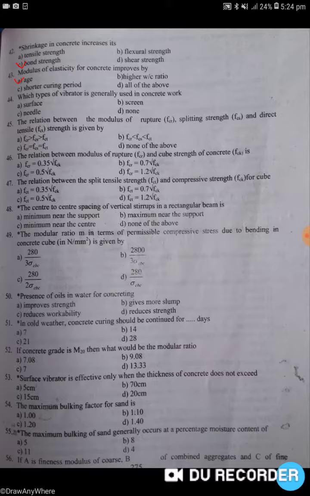Next question: which type of vibrator is generally used in a concrete? Which type of vibrator do we use in concrete? Needle vibrator. The relation between the modulus of rupture fcr, splitting strength fcs, and direct tensile strength fct is given by fcr is smaller than fcs, which is smaller than fct.